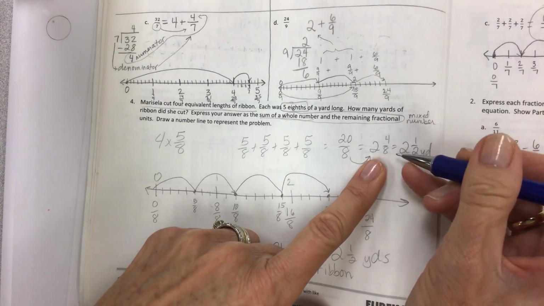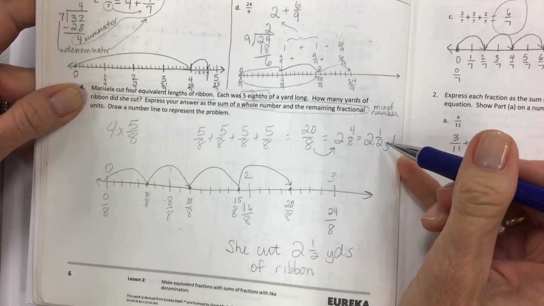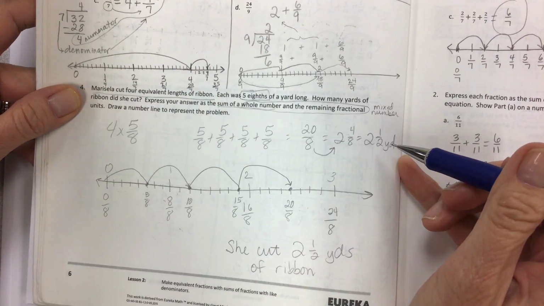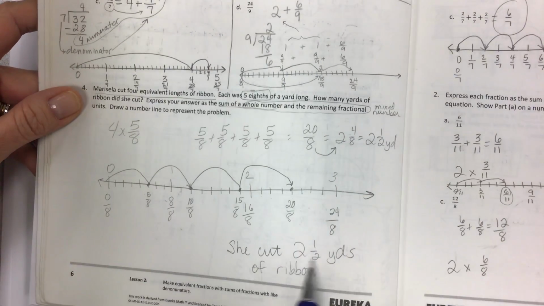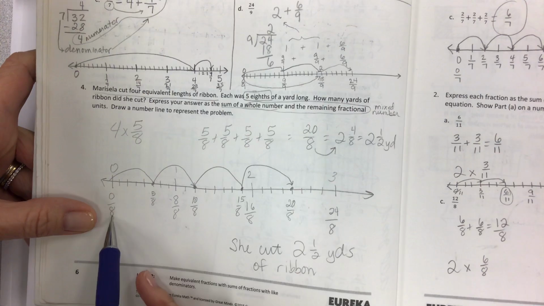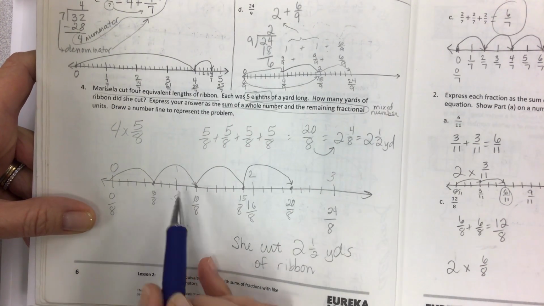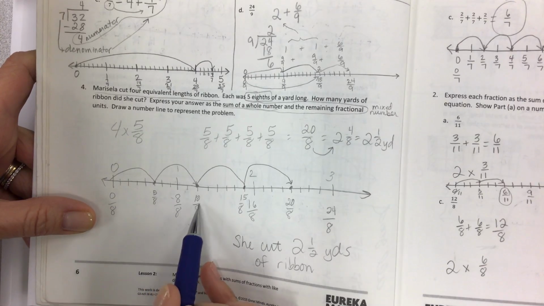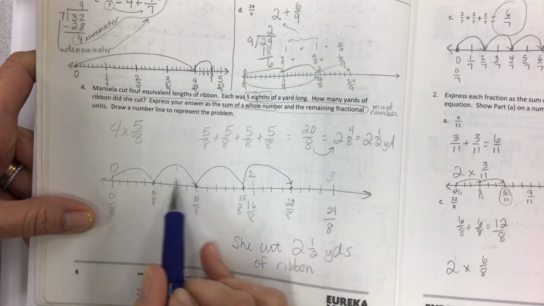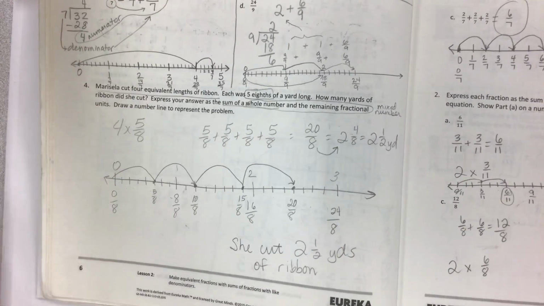When you end up with 2 4/8, it's actually equivalent to 2 1/2, which we'll be working on equivalents pretty soon. And then you would label your answer and, of course, draw your number line. 0/8, 1, 2, 3, 4, 5/8. Again, I'm not even numbering except for where I have the whole numbers and where it's relevant, where I'm counting to. So that's lesson 2 in a nutshell.